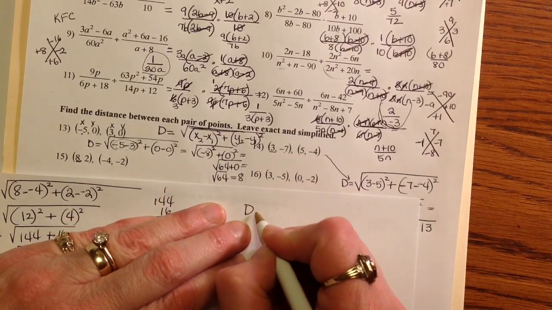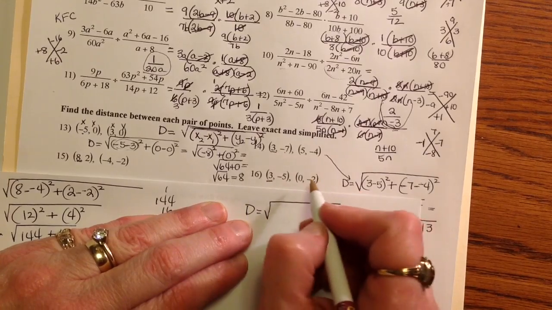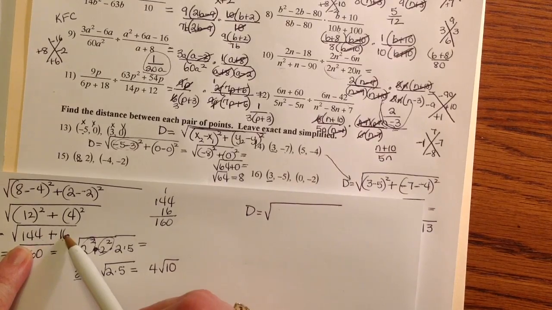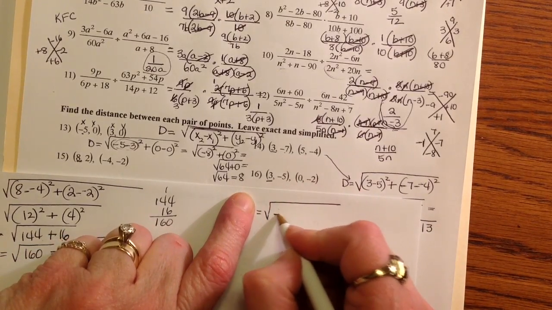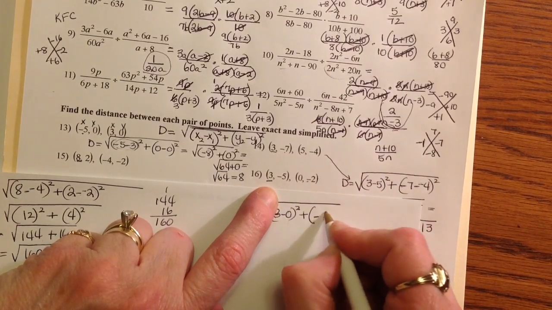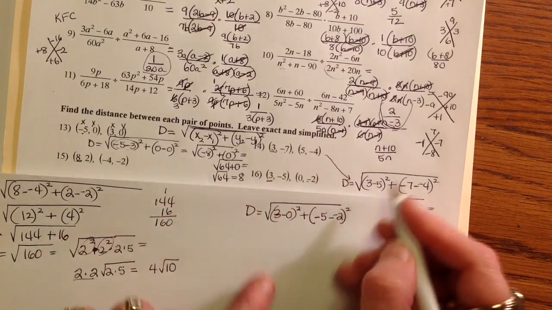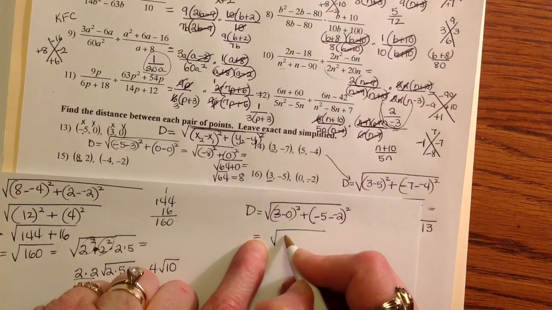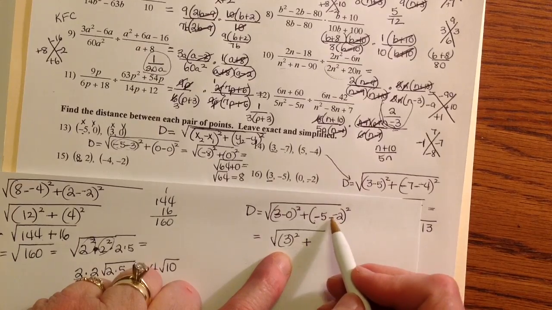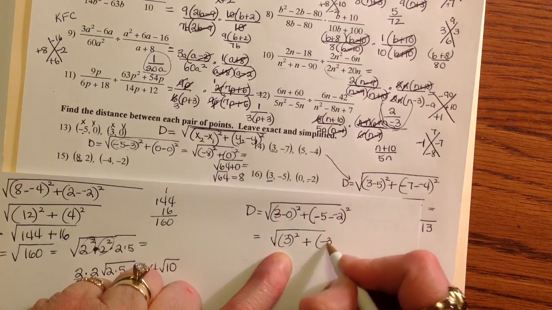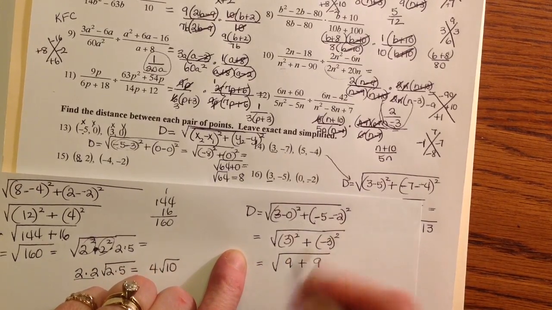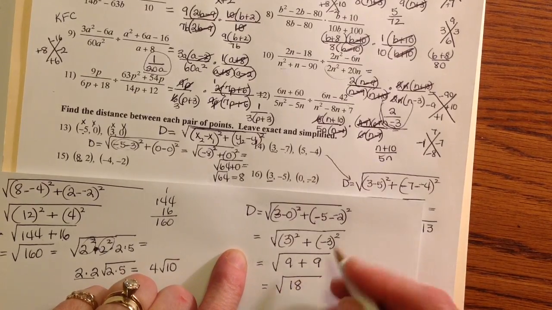Okay, big square root. Okay, I'm going to start with 3. And you can start with either one. When you get down to the step where I got the 144 plus 16, you'll have that step the same. So we're going to do (3 minus 0) squared, that's your x squared, plus, and then (negative 5 minus negative 2) squared. So I get the square root of (3 minus 0) squared, plus, now that's negative 5 plus 2, which is negative 3 squared. So I've got the square root of 9 plus 9, which is the square root of 18.